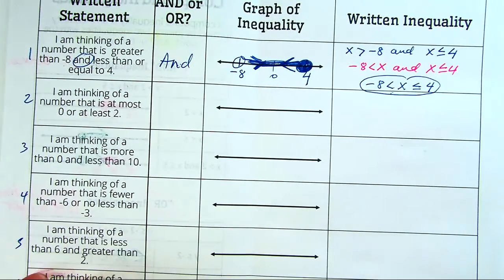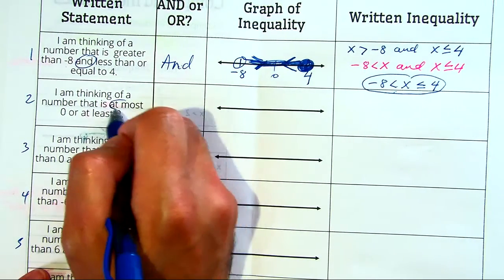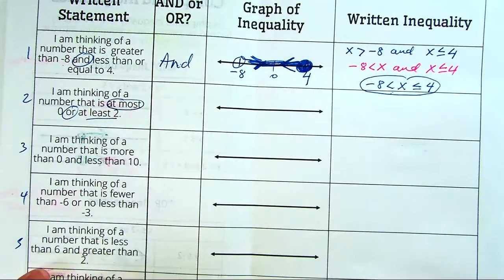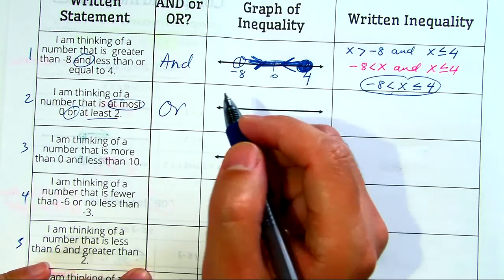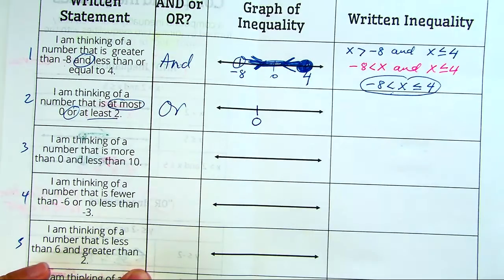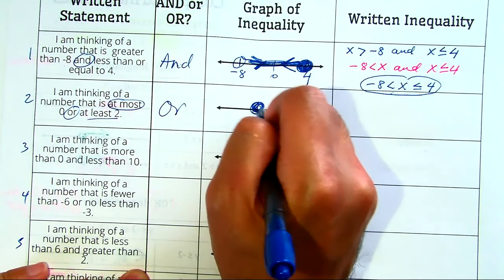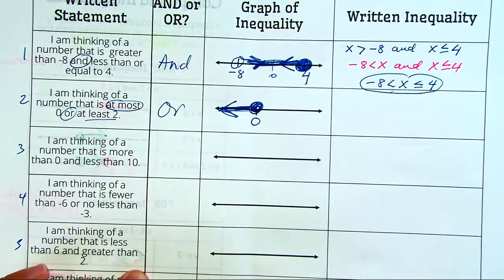Let's go over example 2. I'm thinking of a number that is at most 0 or at least 2. So this can be an "or". At most 0 means the maximum is 0, so it's going to be solid. But if the maximum is 0, that means everything else has to be negative, which is on the left side.